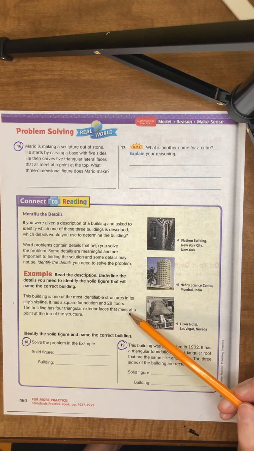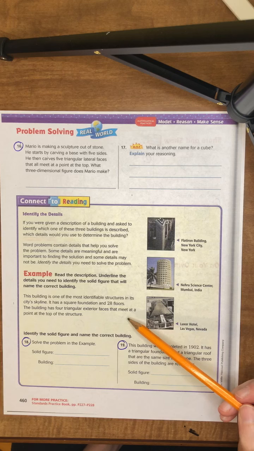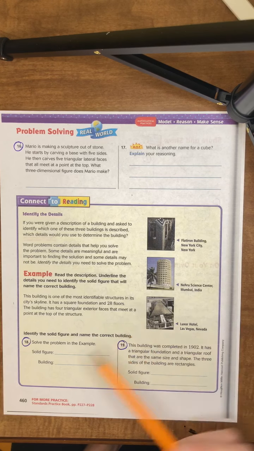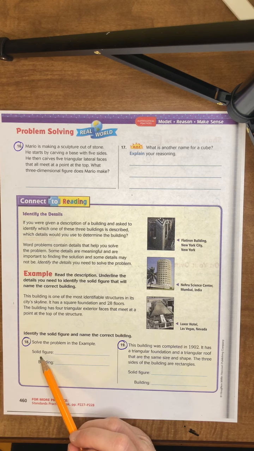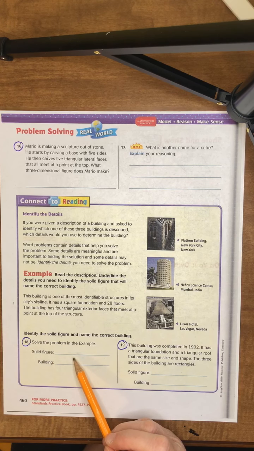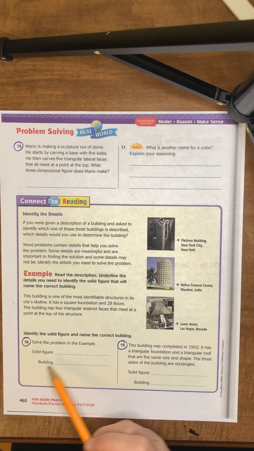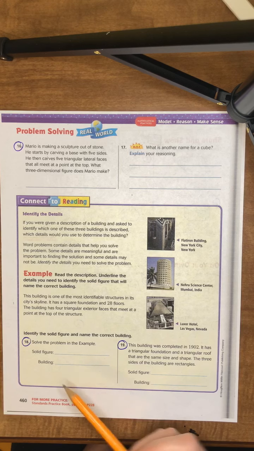So, this building is one of the most identifiable structures in its city's skyline. It has a square foundation and 28 floors. The building has 4 triangular exterior faces that meet at a point at the top of the structure. So for that description, you need to give me the solid figure, which is what we've been working on, and then the building. So out of these 3 buildings, which one is it?